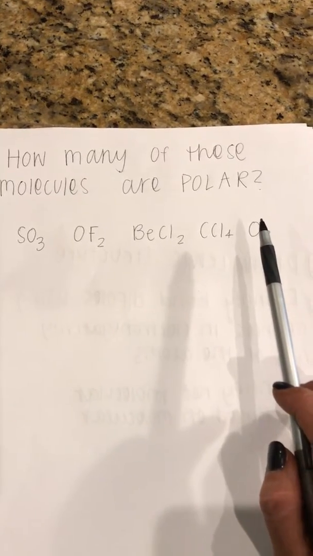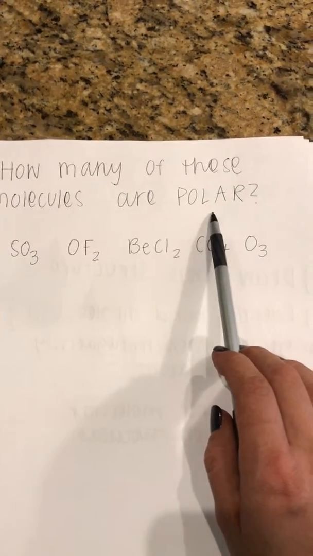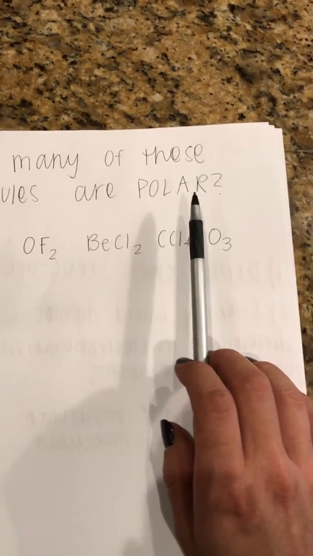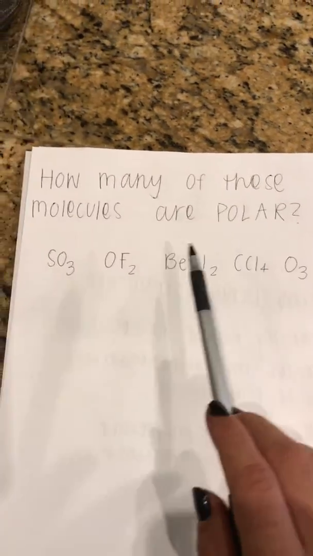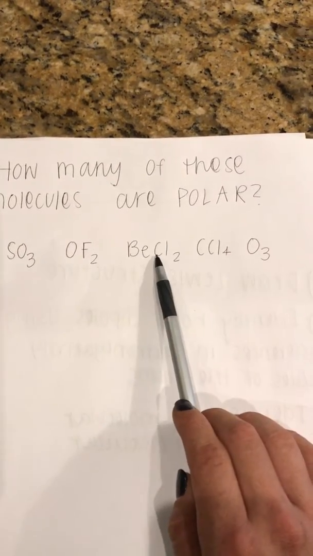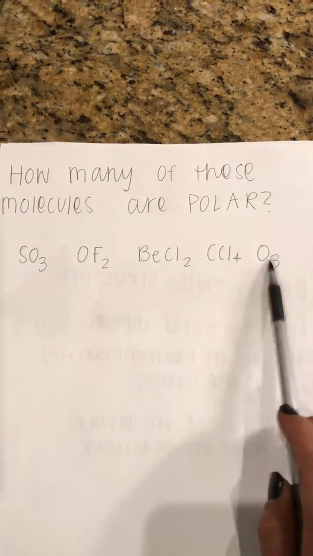Step 1 is to state the problem. How many of these molecules are polar? You must draw the Lewis structures for each molecule and find their partial charges, bond dipoles, and the molecular dipole. The molecules are SO3, OF2, BeCl2, CCl4, and O3.